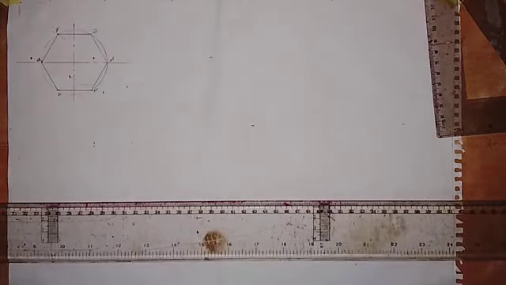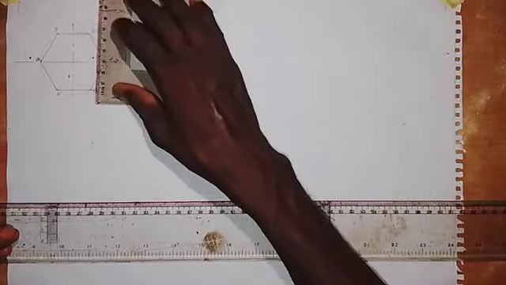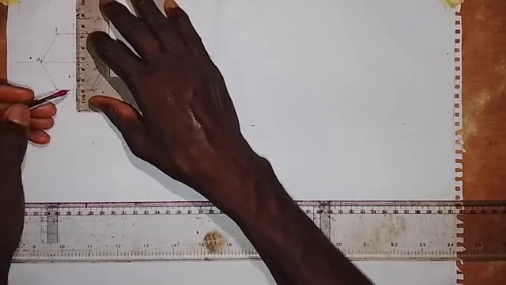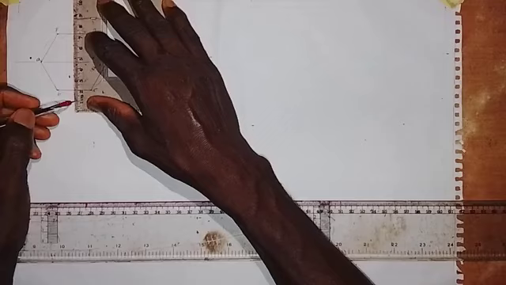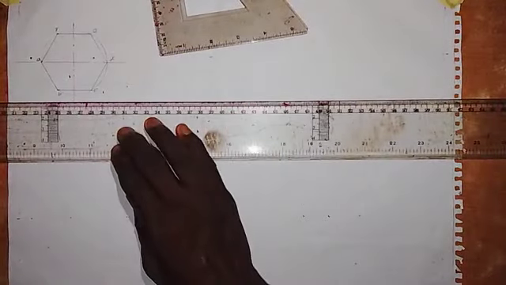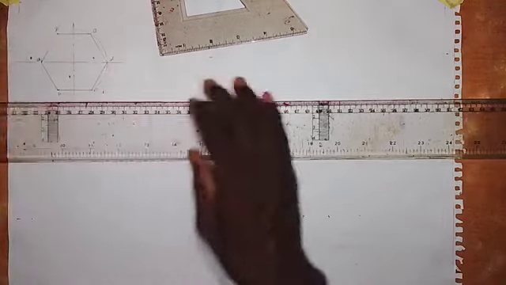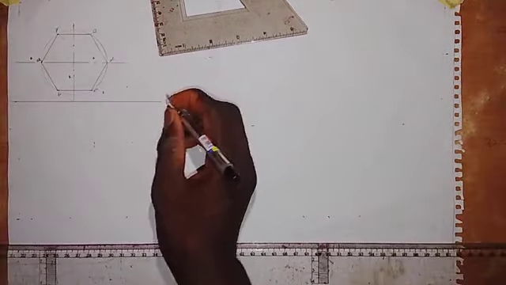So as we are told in the question, the side of the hexagon is 10 millimeters behind the picture plane, and that side is also parallel to the picture plane. So we need to draw the picture plane now, but before we draw it, we have to take a measurement of 10 millimeters from this point down. So we have this to be 10 millimeters. Along this 10 millimeters, we are going to draw a horizontal line, and the horizontal line goes like this. This horizontal line is the picture plane.